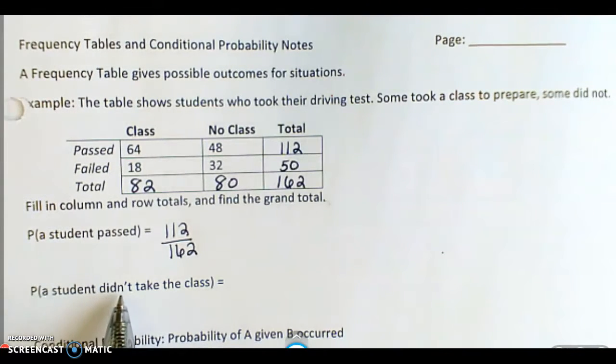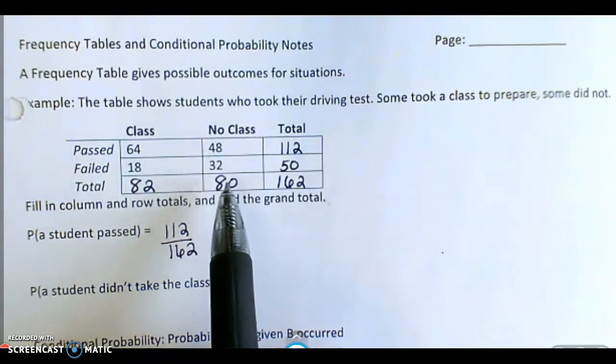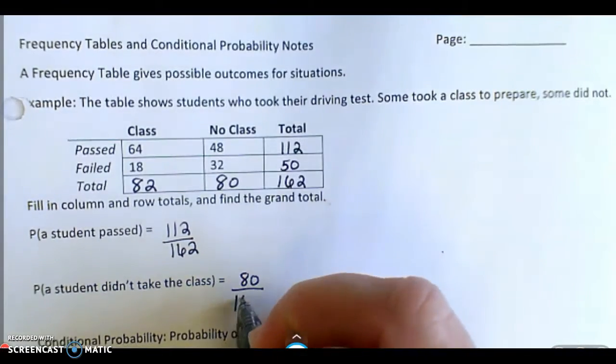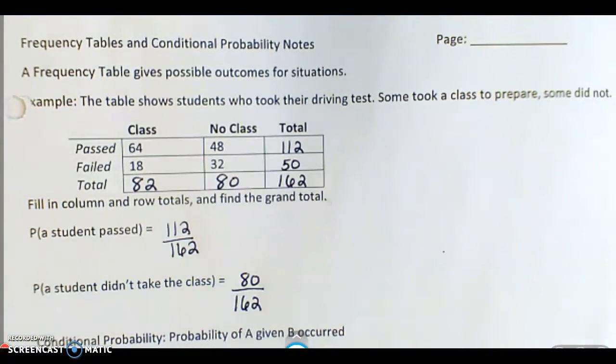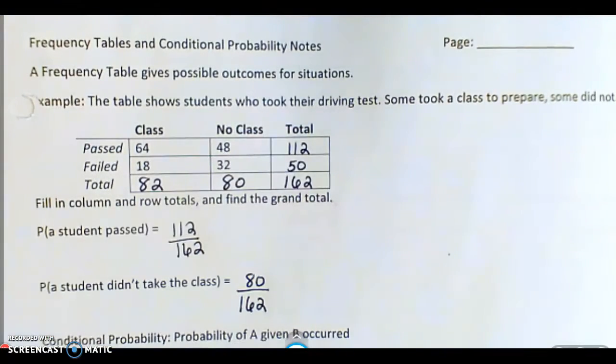Next, it says probability a student didn't take the class. So here's no class. The total number of people that didn't take the class would be 80 over the total, which is 162. Now, these two were kind of simple. You just look at the totals and divide by the total.